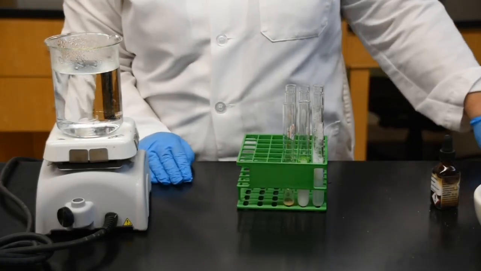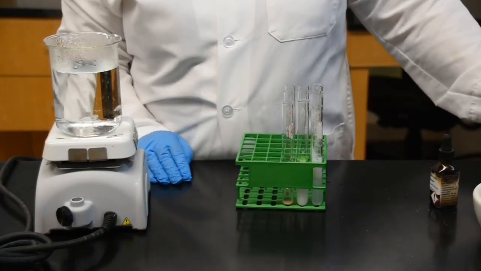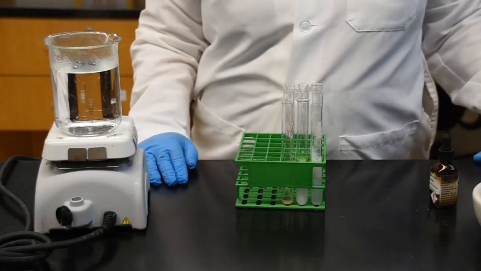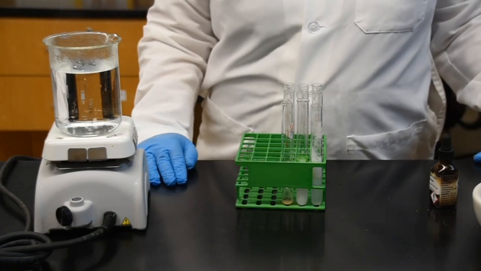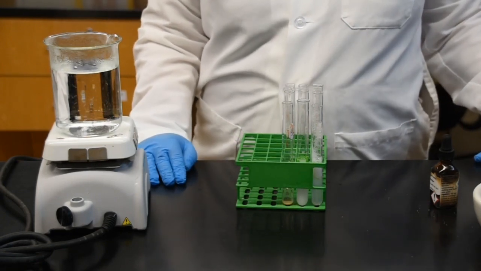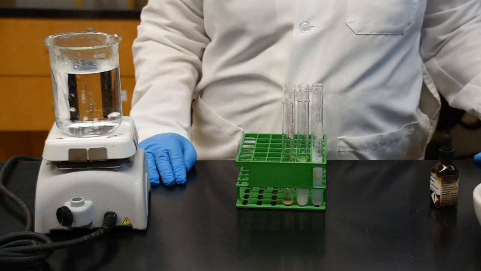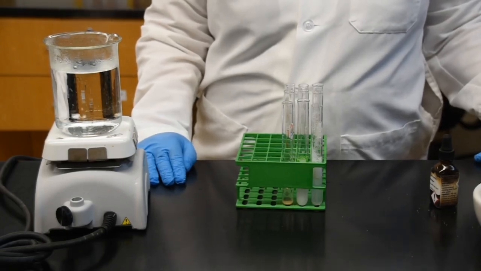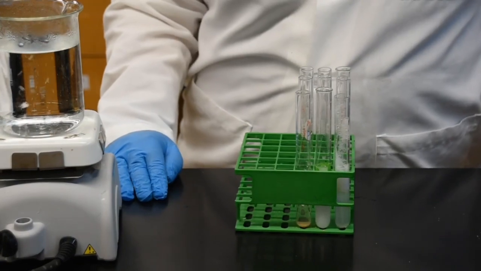Okay guys, so today we're going to take a look at some of the food samples that you guys consume and see what type of macromolecules can be found in these foods. So we know that there are 4 major organic macromolecules in our food. They include your carbohydrates, your fats, your proteins, and your nucleic acids, which are basically your DNA and RNA.